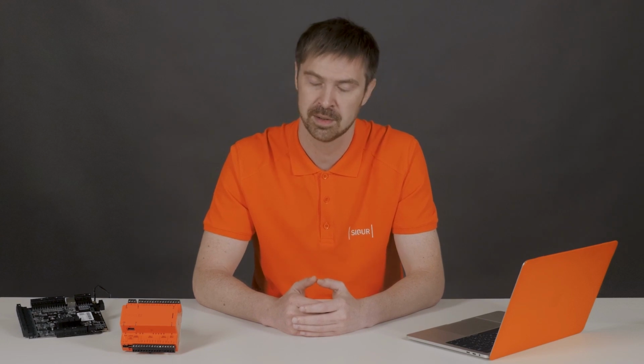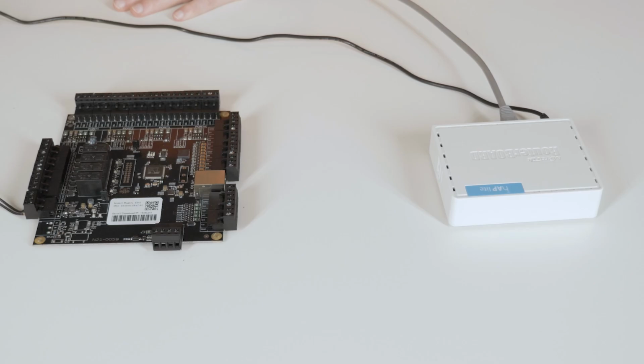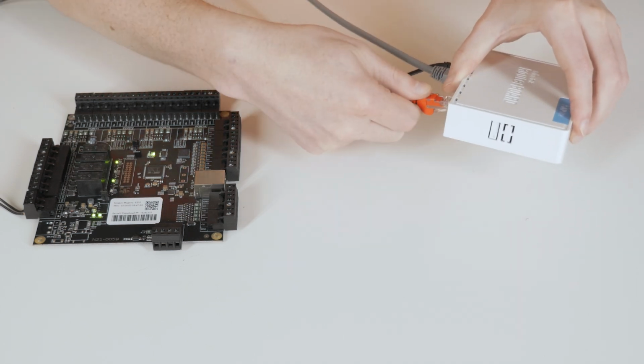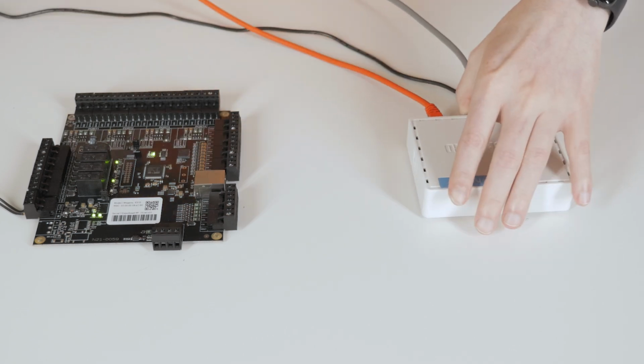So, let's add a new controller to the system. What do we need for this? First, the Sigur server software must be installed on the computer. We have a separate video on how to install it. Next, the controller itself needs to be powered on. To do this, first, we will supply it with 12V power. We will connect patch cords to an available port on the local network router or directly to the network port of the computer on which you are performing the setup.